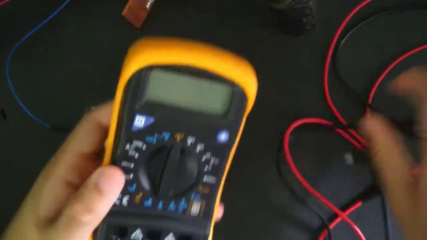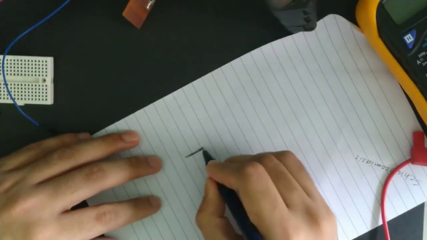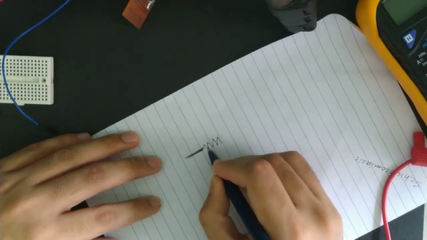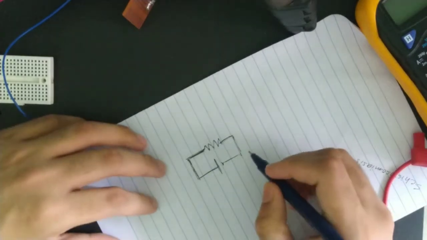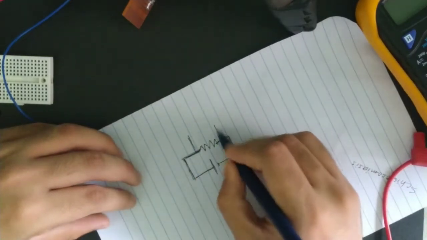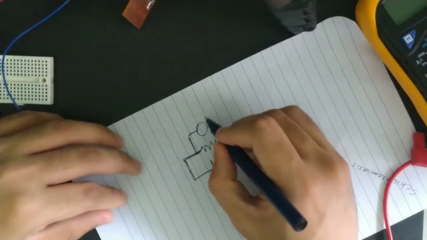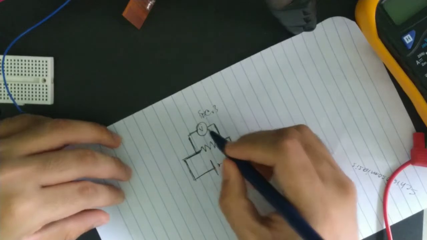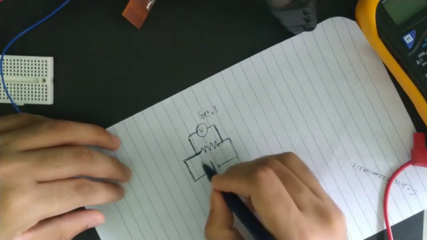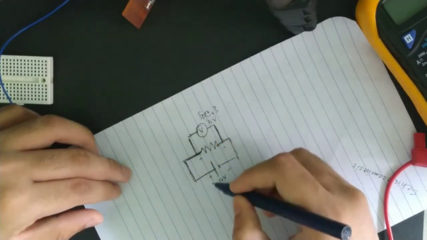Okay, so suppose we have a simple circuit. There is a wire, a resistance, and a battery. To measure the potential difference across this resistance, we have to connect the multimeter in parallel with the resistance, keeping it in the DC voltage configuration. Okay, so it will act as a voltmeter. It's plus minus. So if it is 5 volts, then we get the potential difference of 5 volts. It will be directly connected.